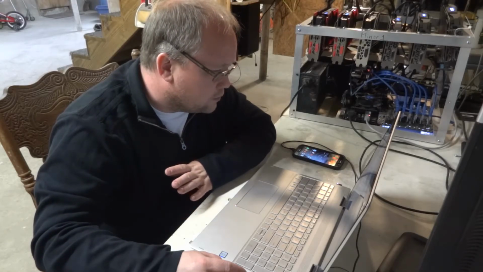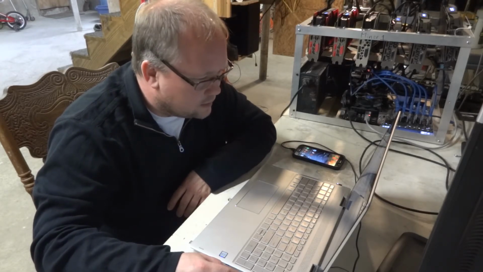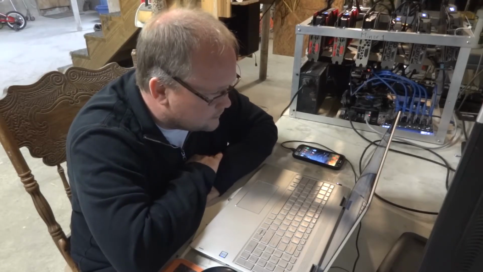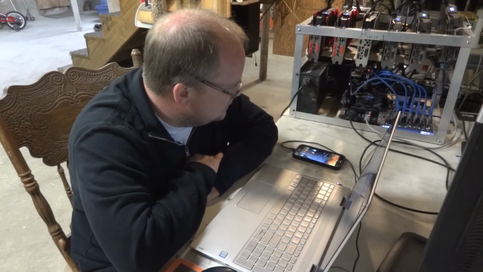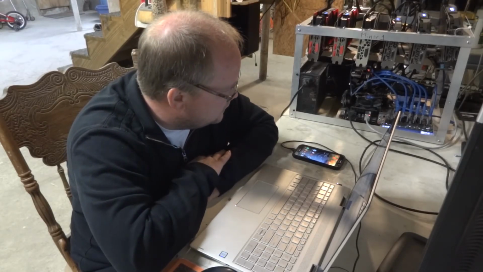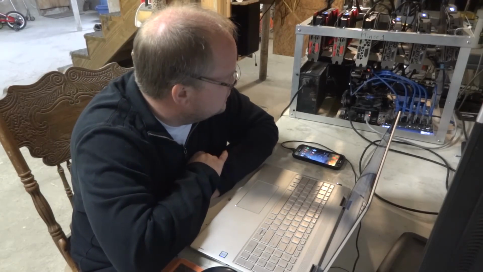But remember, this program is in beta. SimpleMining OS does list it as in beta on their website, but it seems to be working pretty well. There are some quirks in it. So anyway, I just kind of wanted to show you guys that little tidbit there that notifies when it is off as well as when it is back on. So that's kind of interesting.